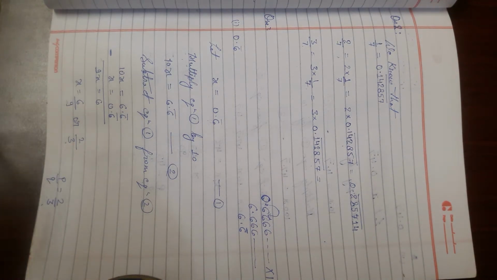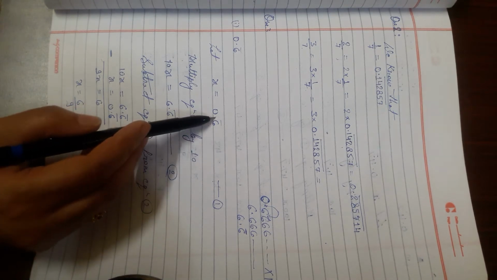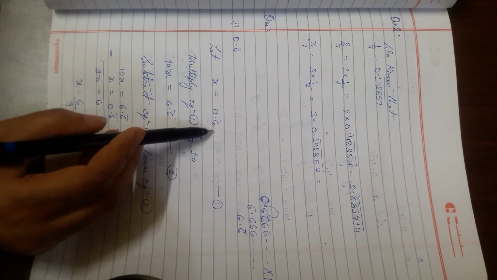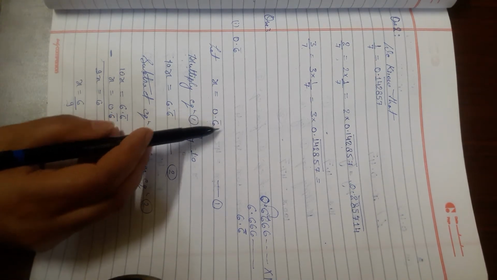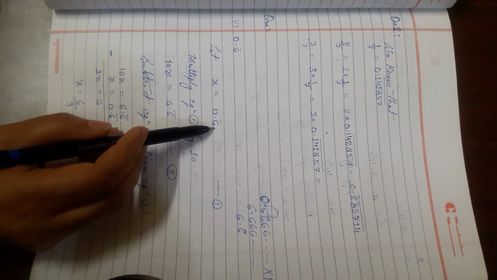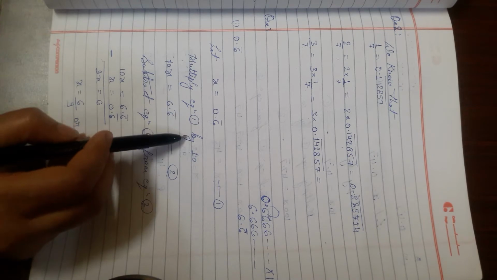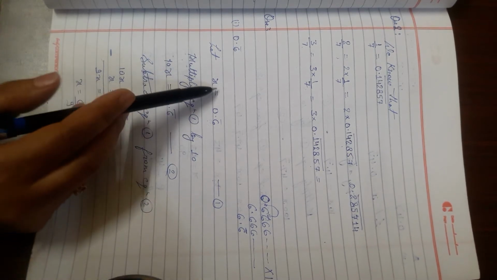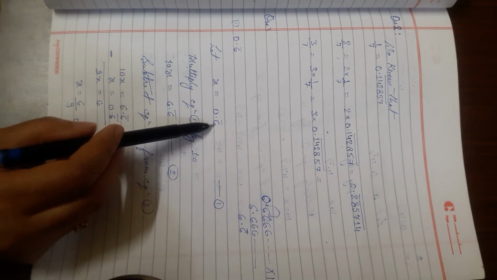In the second equation, the decimal should be just after the repeating digit. Here 6 is repeating. It means there are so many 6s here. We need to move this decimal after one 6. So we need to multiply by 10, then the decimal will move towards the right hand side by one place. So we will multiply the first equation by 10. Now 10 into x, 10x equal to 0.6 bar multiplied by 10.